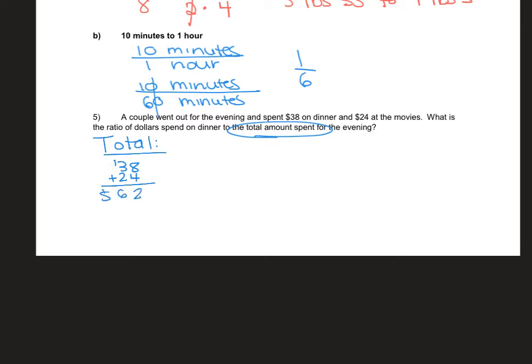So again, even though I have my calculator, I'm opting not to use it right now. So my total is 62. Again, this is just like number 1, okay? It just has more words to it, but it's the same thing. So I'm comparing a part to a whole. The part that I'm comparing is dinner to whole.